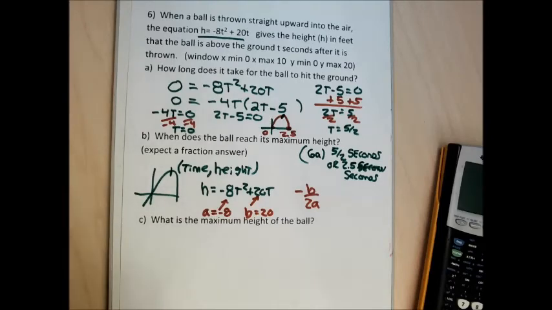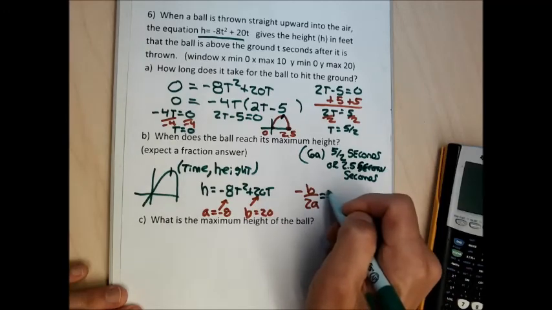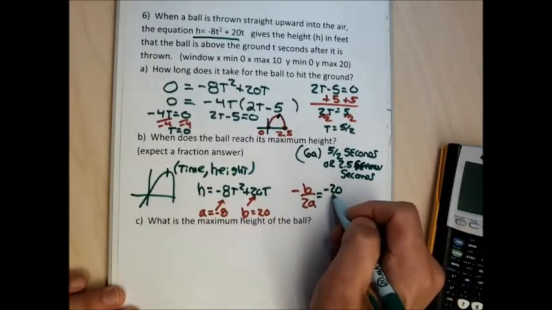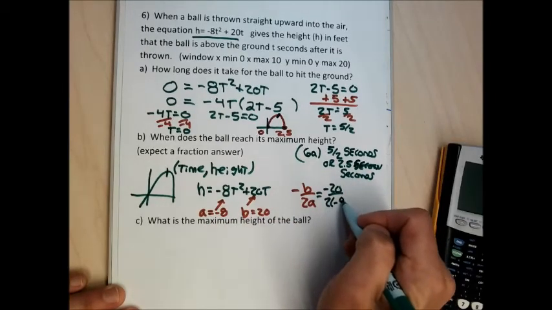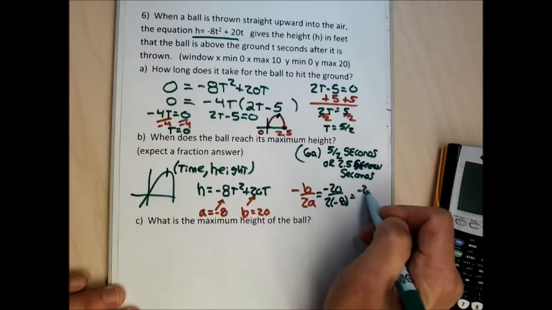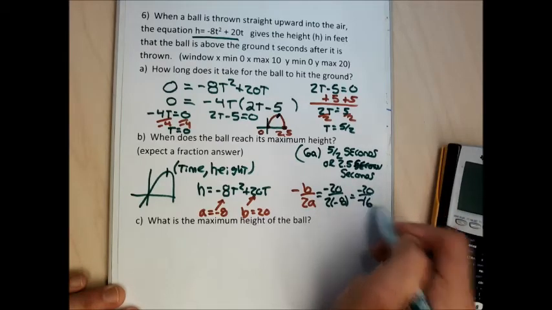So the time that I'm looking for, I can get by using negative b, which is negative 20, over 2a, which is 2 times negative 8. This is going to be negative 20 over negative 16.